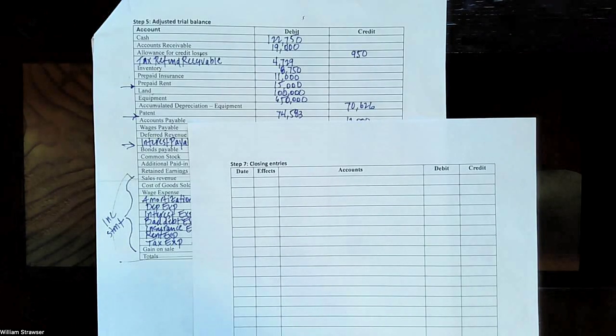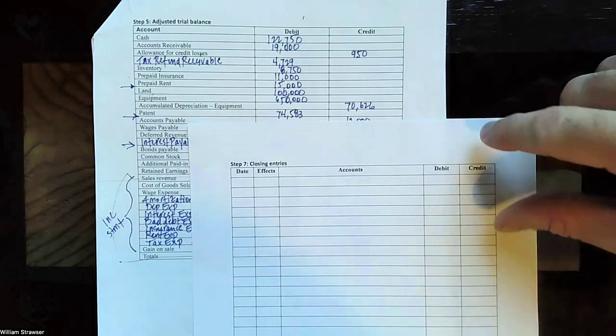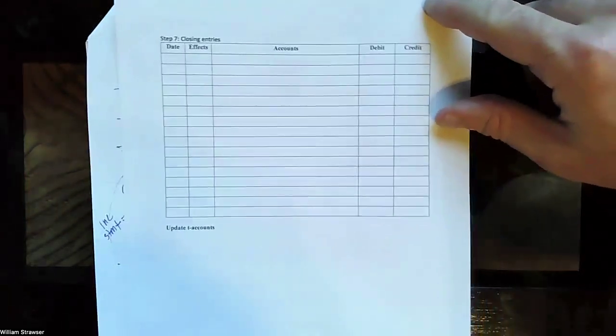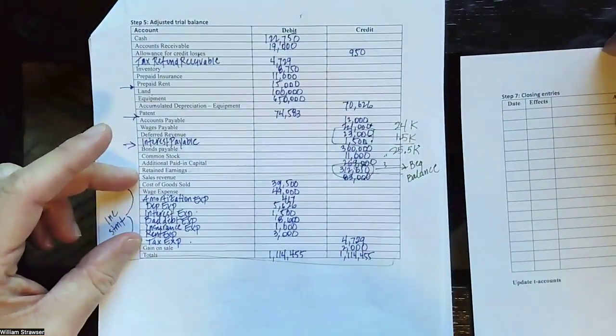Okay, so now that I have my financial statements, at least the two that I'm really worried about for this course completed, the balance sheet and the income statement, I'm going to move into step 7. Talk about closing entries. So closing entries are required to get rid of our temporary accounts.